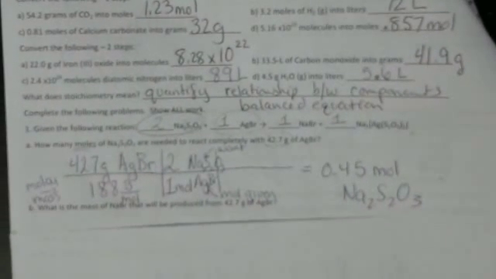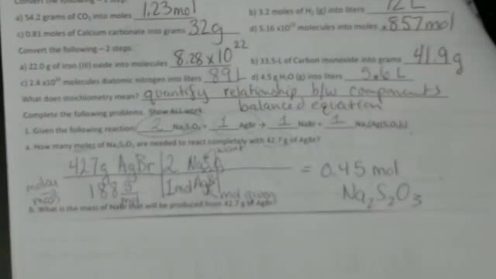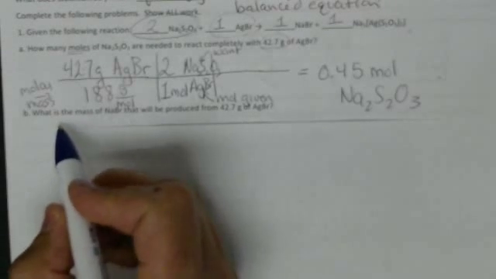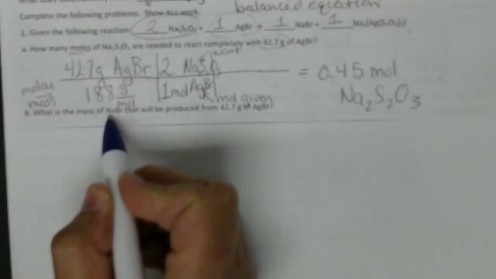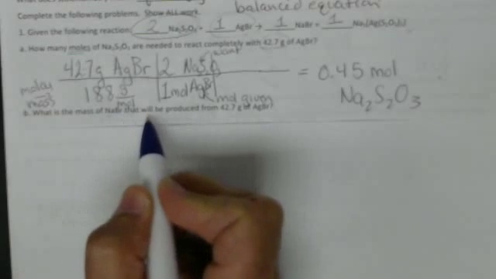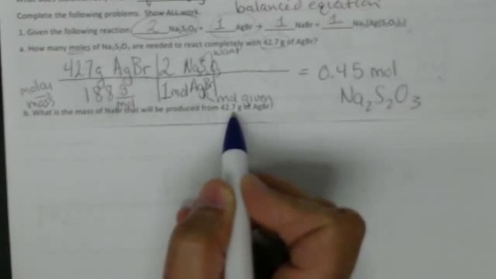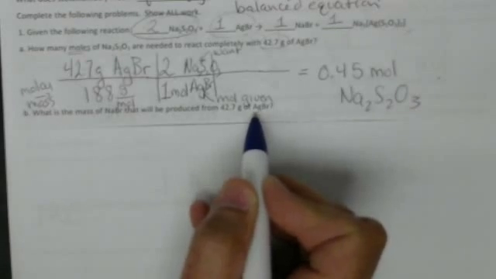Okay, so the next question continues with this same reaction, but I didn't leave much space for you guys, so I'm going to slide my extra paper in here. And we're back at the same reaction, but now we're looking at what is the mass of sodium bromide that will be produced if I started with 42.7 grams of silver bromide.